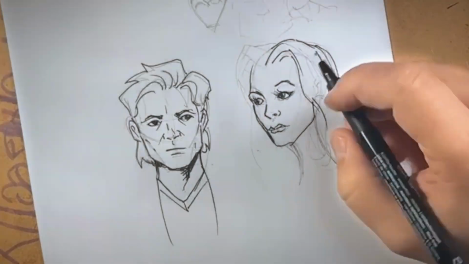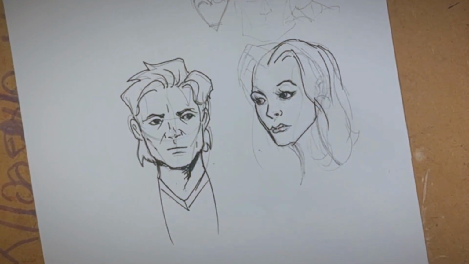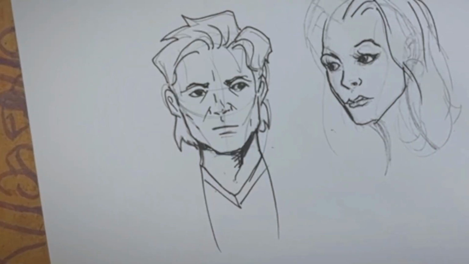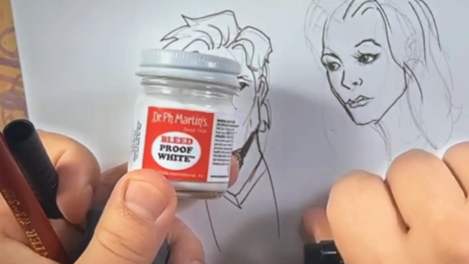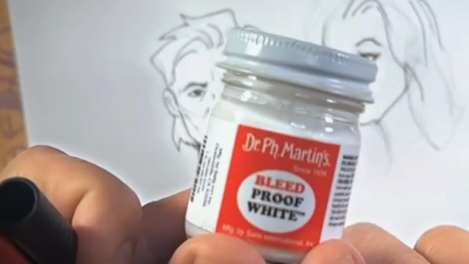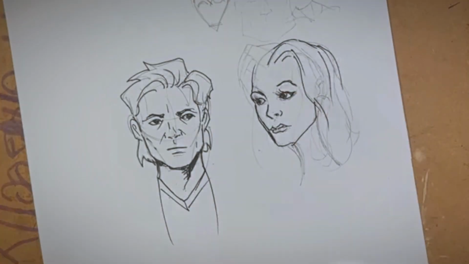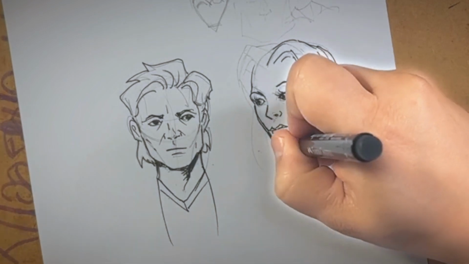But if I do screw up, I do have this great stuff. If I can just find it here, I'll quickly show and plug this puppy, because this has been a fantastic tool. Any kind of white paint, but bleed proof white, Dr. Ph. Martin's bleed proof white is great. You just have a little bit of water on your brush, swirl it in and paint on top. You let it dry in a second and you can keep working. You ink on top, and this stuff works forever. It's great.